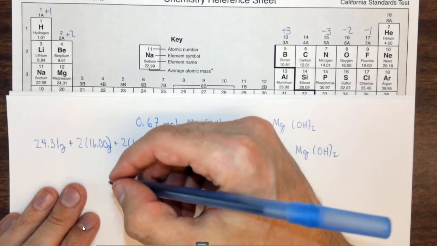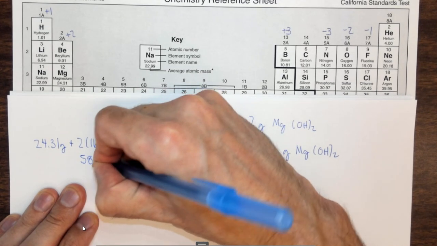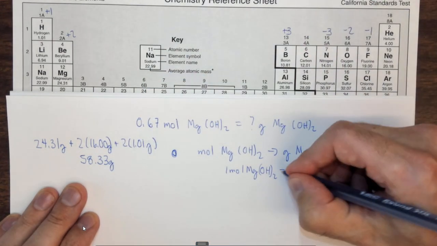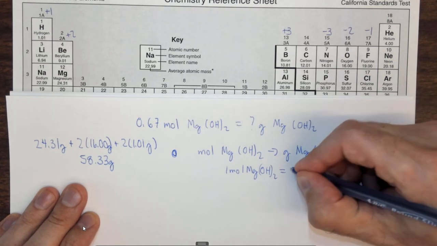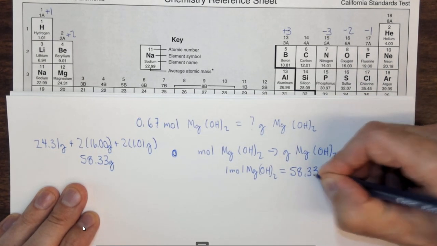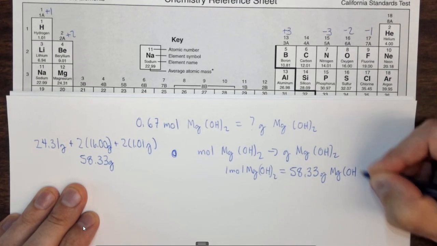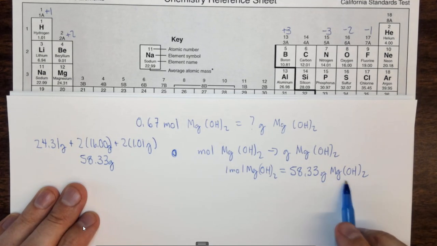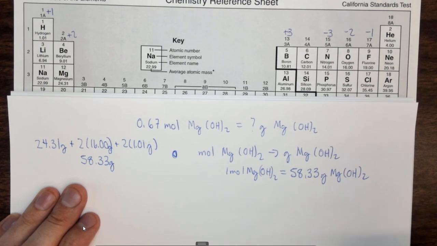And when you do all that math, you're going to find that it's 58.33 grams. So 1 mole of magnesium hydroxide is equal to 58.33 grams of Mg(OH)2. Note that if you have anything in parentheses, you multiply this subscript by this subscript. In this case, these are both 1. If this was 3, though, then you'd multiply 2 times 3 and you'd get 6 hydrogens. It's not, but if it was, that's what you would do.